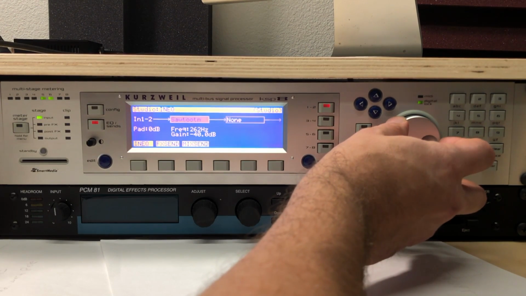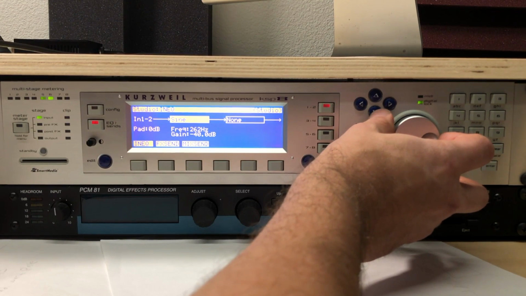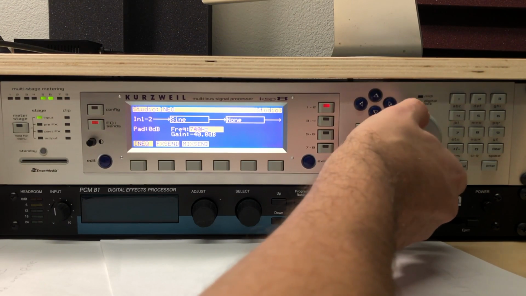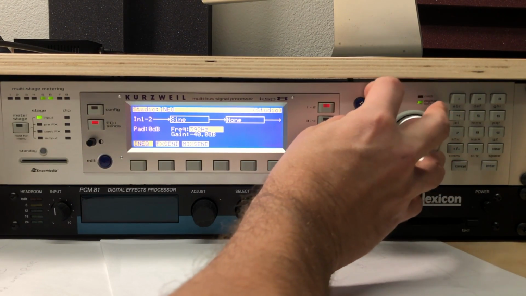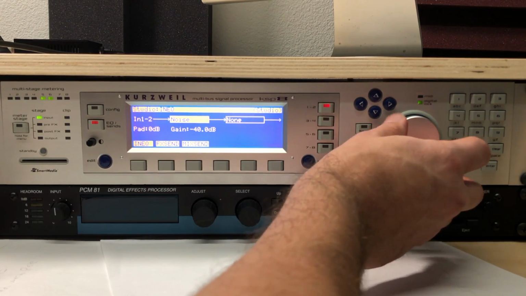And then look at this. Look what they did. You hear that? A sawtooth, a sine wave. Just nuts that there is a sine plus a shaper noise.